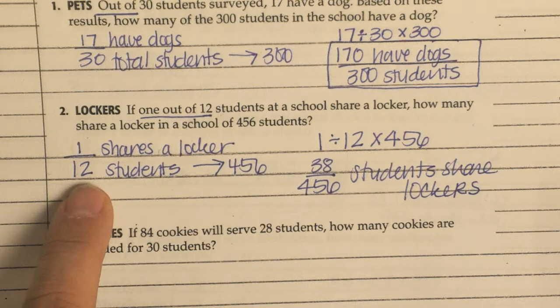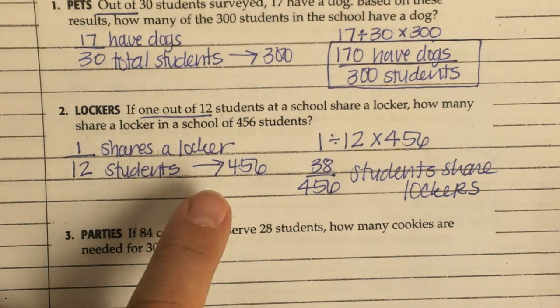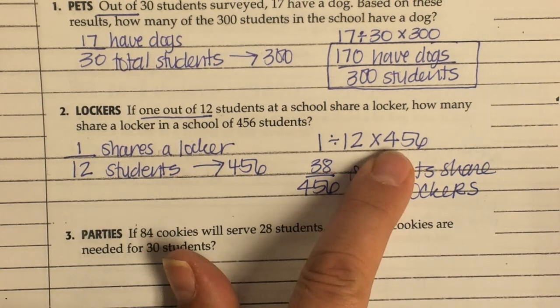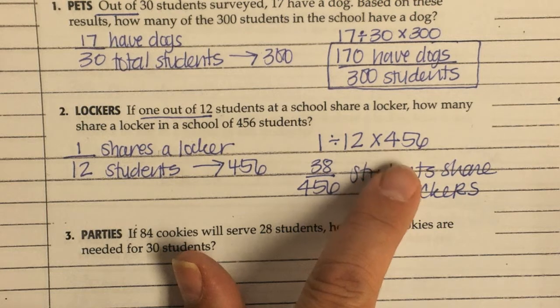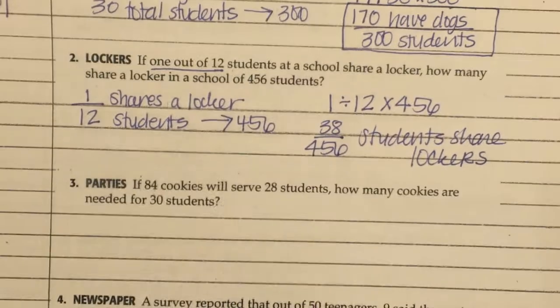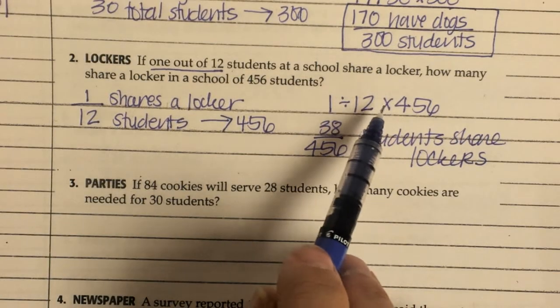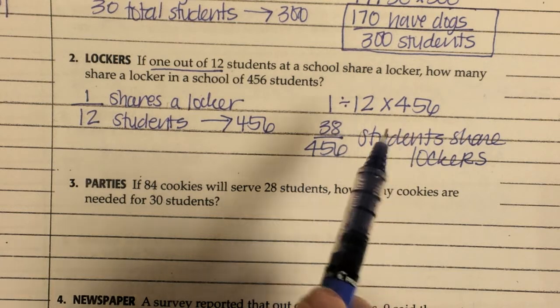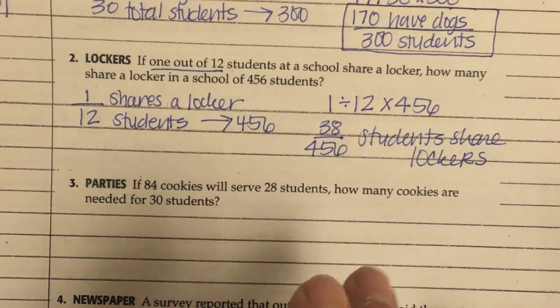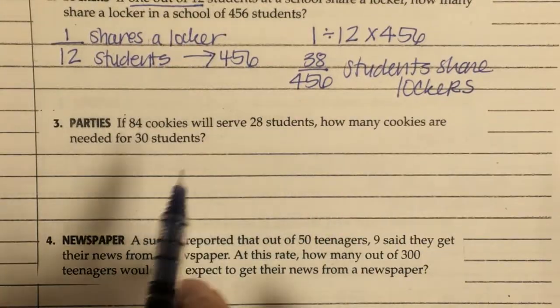Okay? Is this a lot easier? Yes. Yeah. I understand. Do you have to write 1 divided by 12 times 456? No, you don't. I'm just doing this so you know exactly what to set up. Yeah. Good. That's a great question. You don't have to write this out. I'm just doing that so that if you go back and you're like, what did I do? This is so you'll know what's in your calculator.